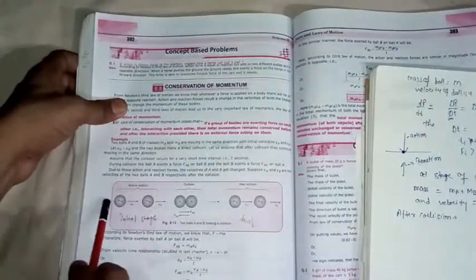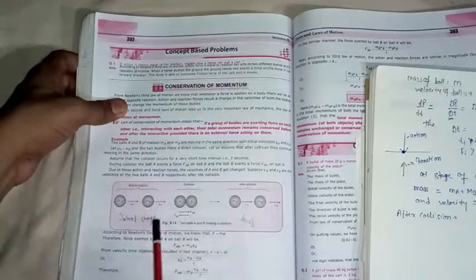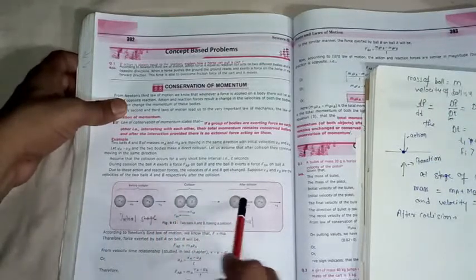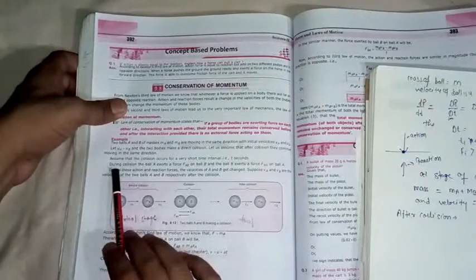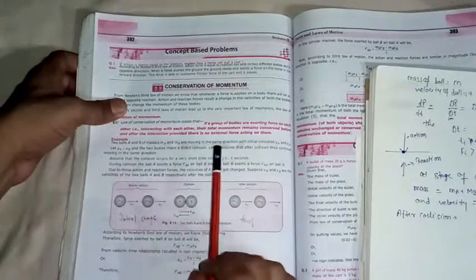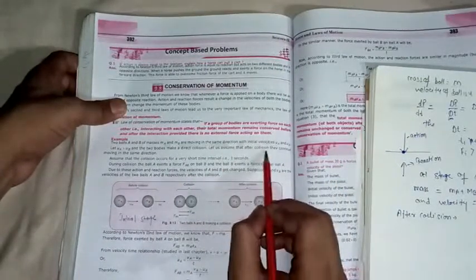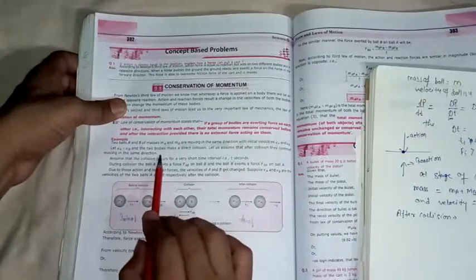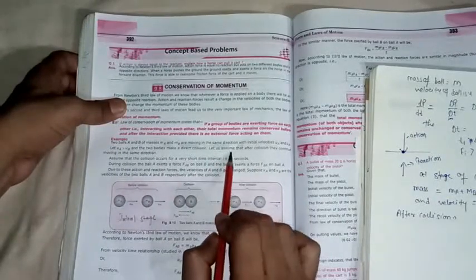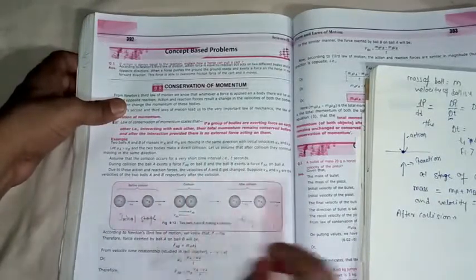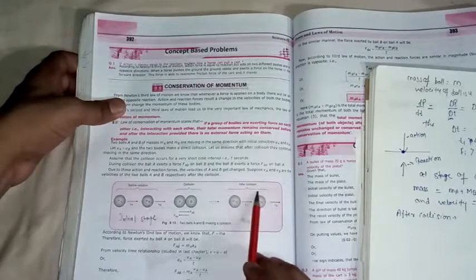Means if they are moving in this direction, after collision they will also move in this direction.